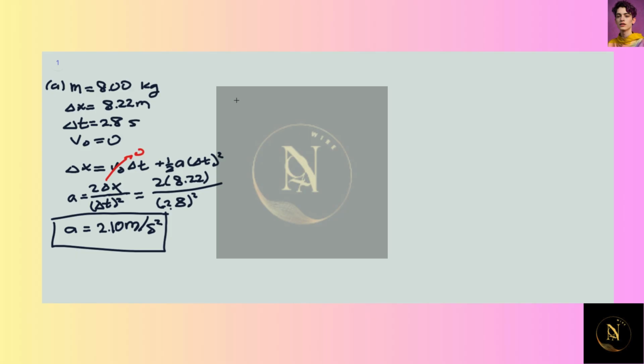Okay, and then in experiment number 2, I guess we're giving the box a slightly smaller push because it only goes 4.20 meters over a time interval of 2 seconds. And again, it began at rest, so v naught is going to be equal to 0.